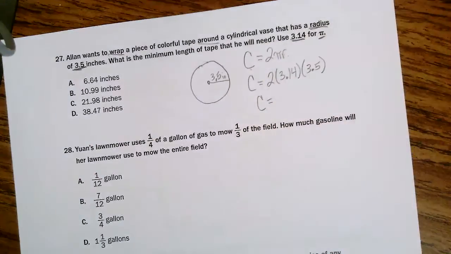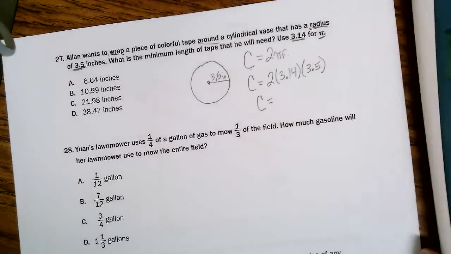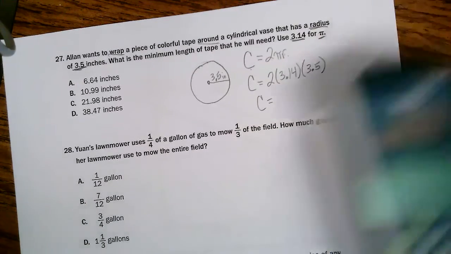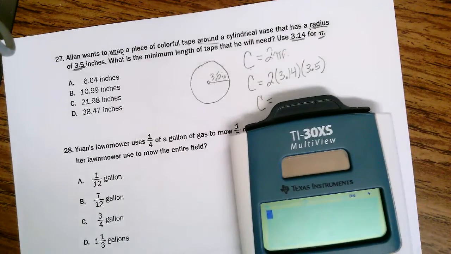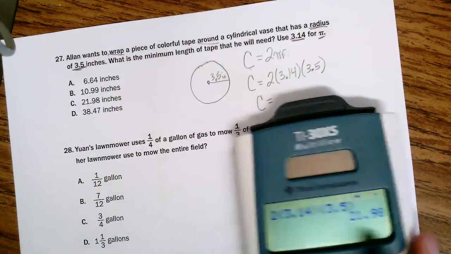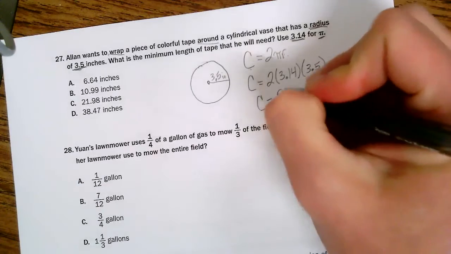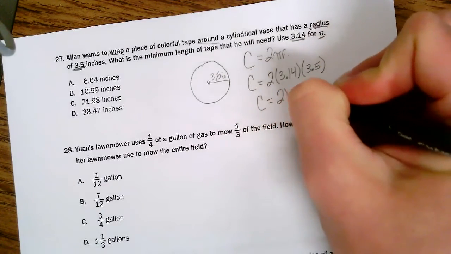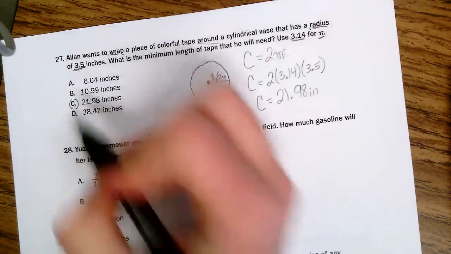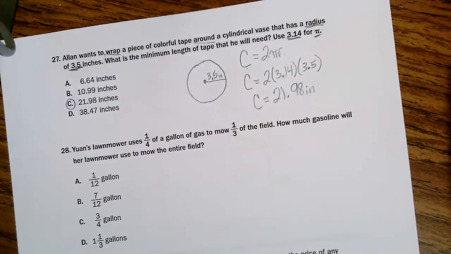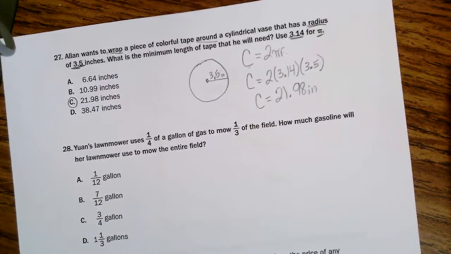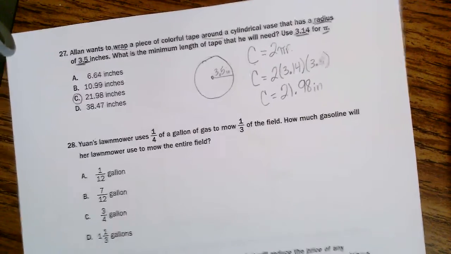Now remember, I can use the calculator on this section of the test. It's the geometry section. So if I plug it in my calculator exactly like I have it there, 2 times 3.14 times 3.5, and hit enter, then I get 21.98. So my circumference is 21.98 inches, which is C. Remember, circumference is just like the perimeter. It's the distance around the outside of a circle.